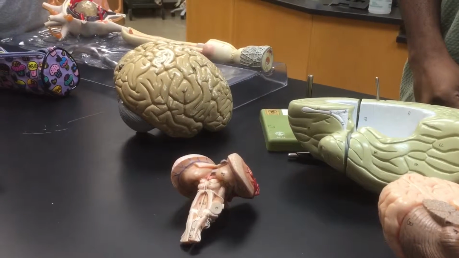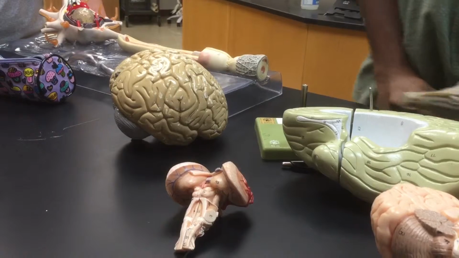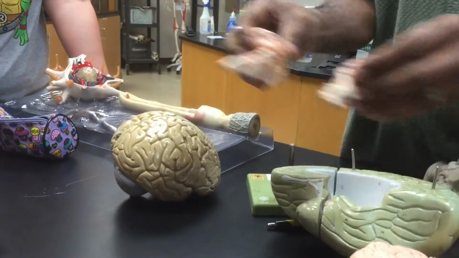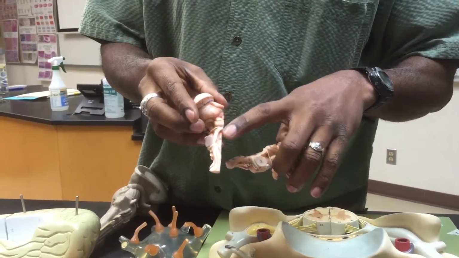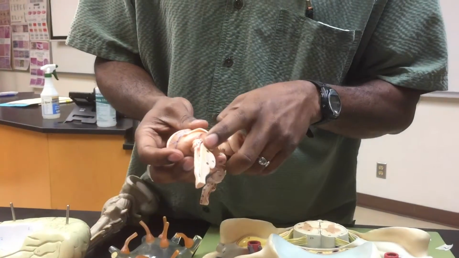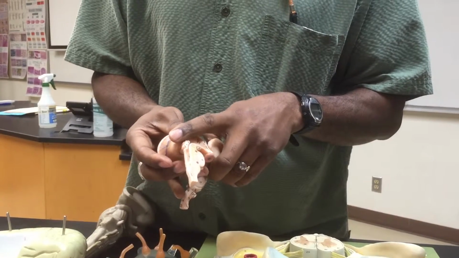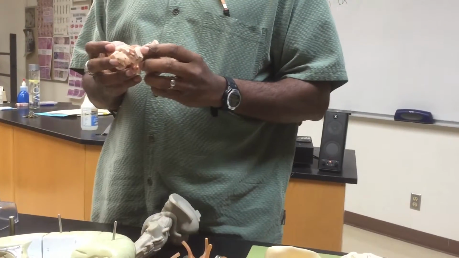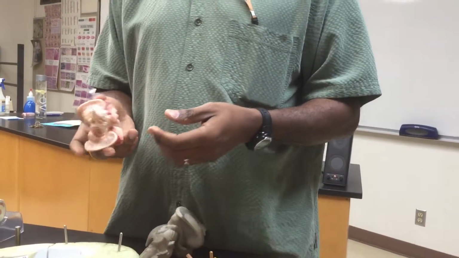What is that called, the area where the corpora quadrigemina is? It's in the back of the brain stem. So if I were to open the stem, you see where C is, and then the 2 little bumps are in the back of it. So C is the midbrain. So it's kind of part of the midbrain, the external part. We kind of lump them all together, and that is essential for your survival. So that's why we call it part of vital functions.